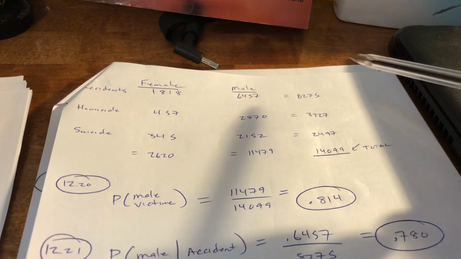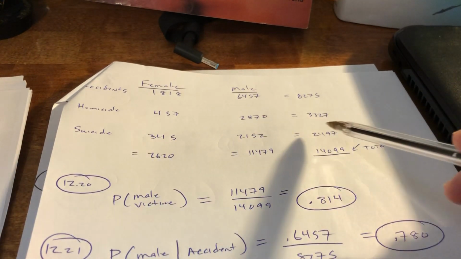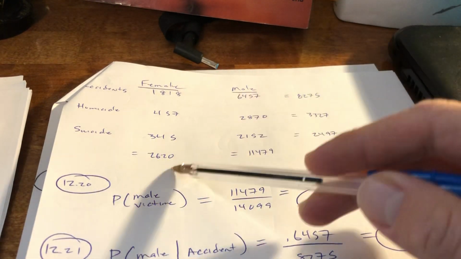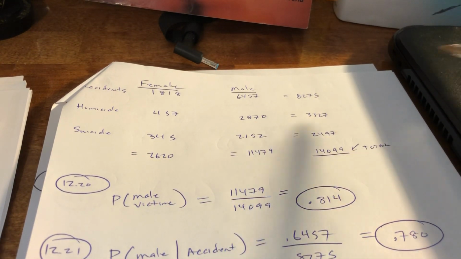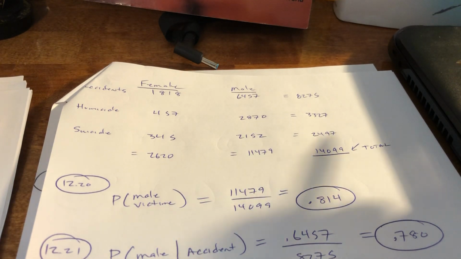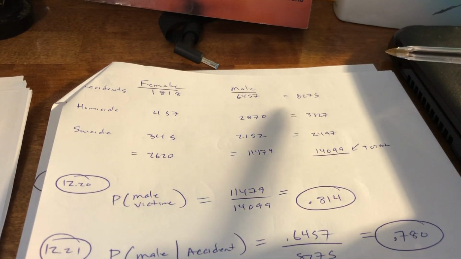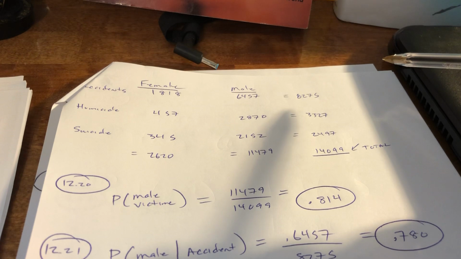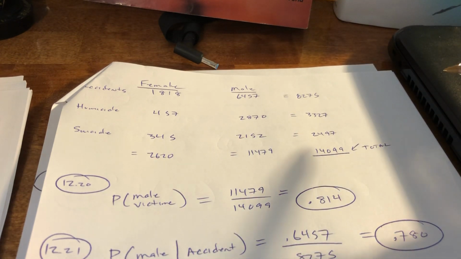So female, male. Let's first off, how many accidental deaths? How many deaths by homicide? How many deaths by suicide? How many males? How many females? This column and this row both add up to 14,099. So what is the probability? 12.20 just says, what is the probability that the victim is male? Just choose any violent death. So the probability of a male here that died because of violent death, any of these, is 0.814.